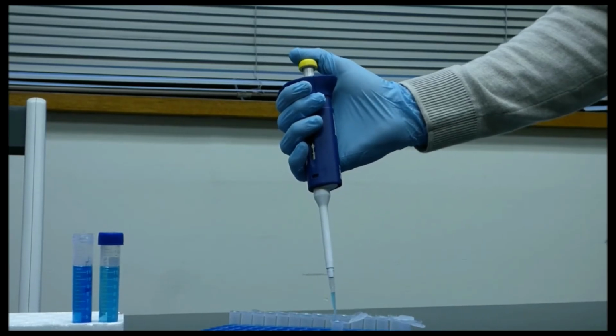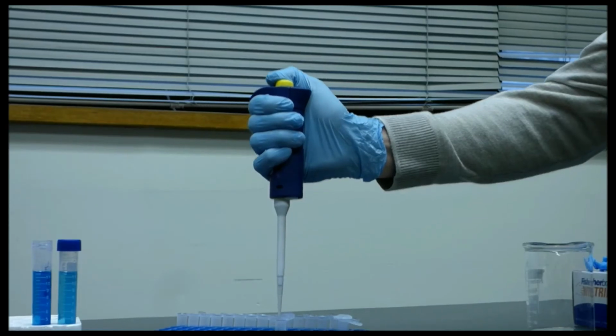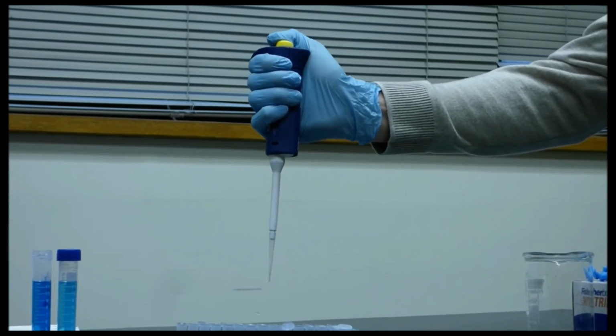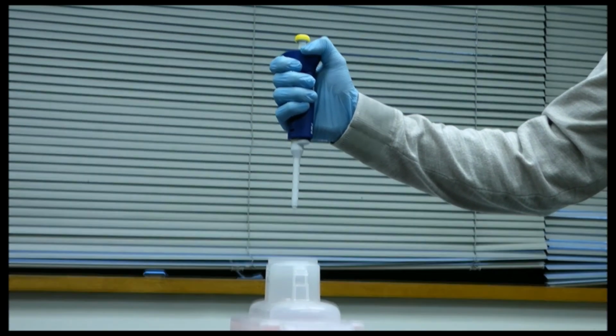Then press harder to the second stop to fully expel the liquid. Remove from vessel and fully release the stop. Eject the used pipette tip into the proper area for disposal.